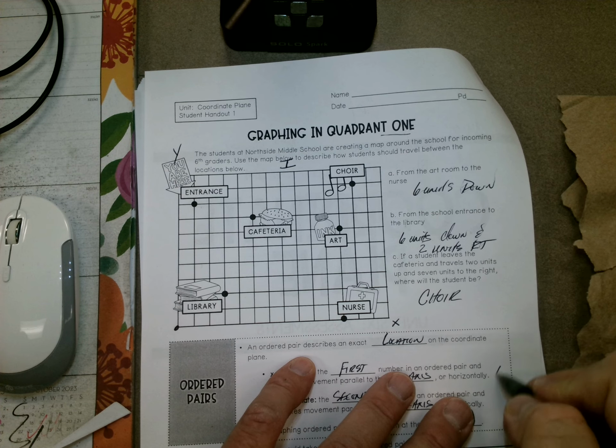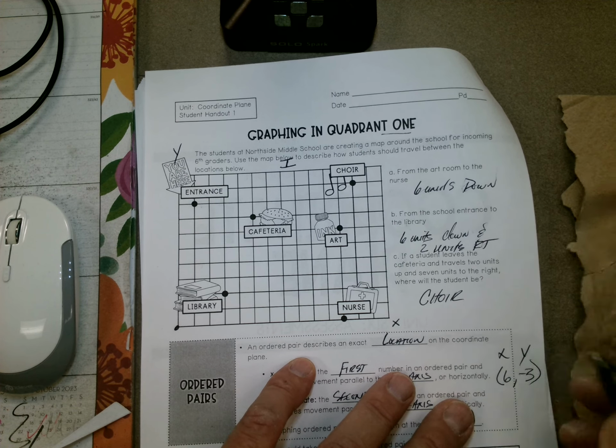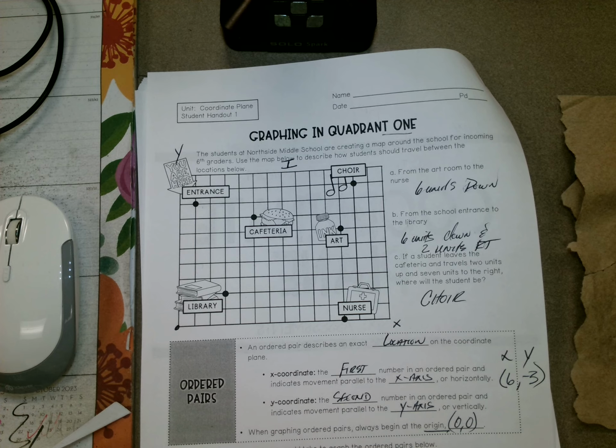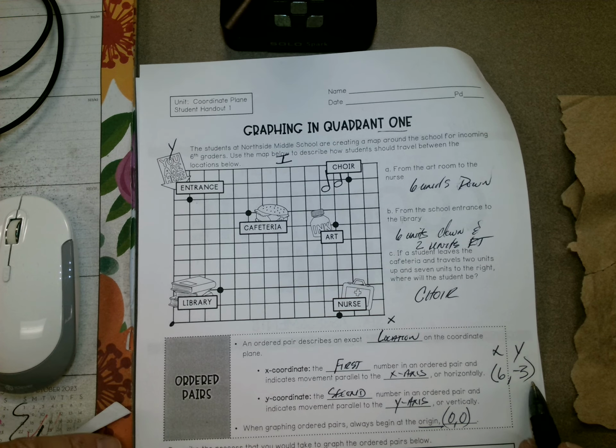That's an ordered pair. So an ordered pair could be 6 and -3. This is always x, that's always y. Okay, we're not going to be into integers yet on this, I don't believe today, but they are coming.